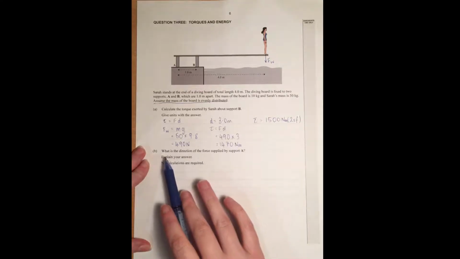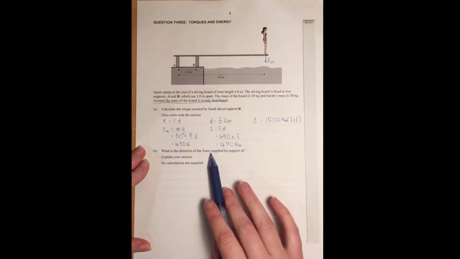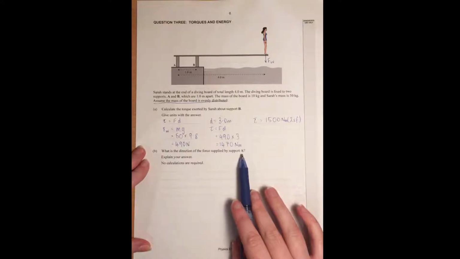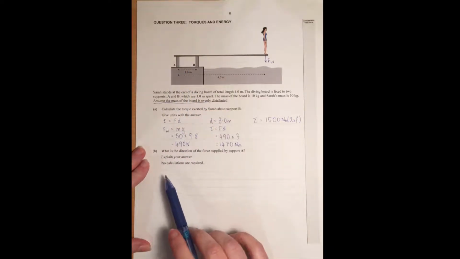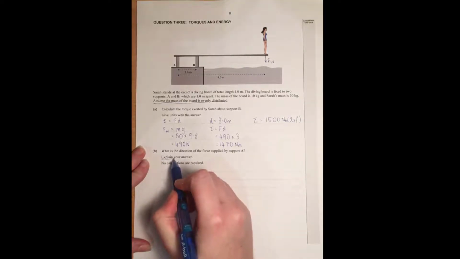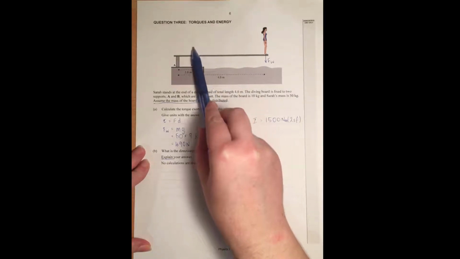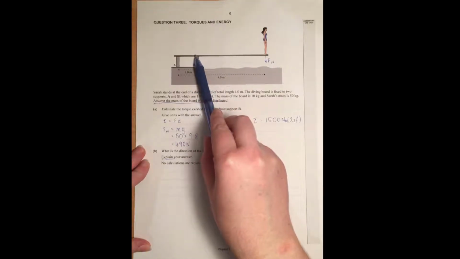What is the direction of the force supplied by support A? So we're now looking at this support here, support A. What direction is that going to be? Give a statement about which direction, and then explain why. So give some reasoning. This is slightly counterintuitive, this one. But basically this is our key turning point here.